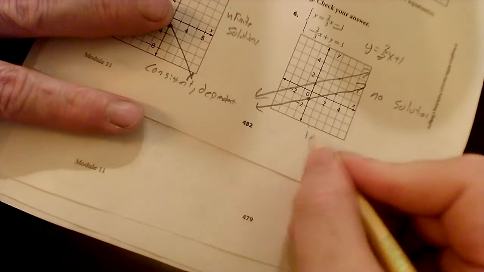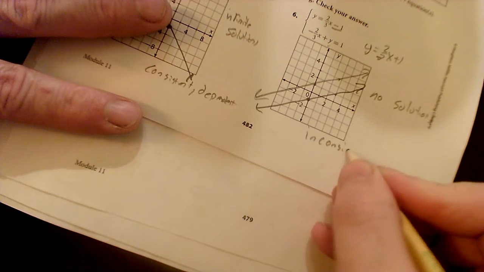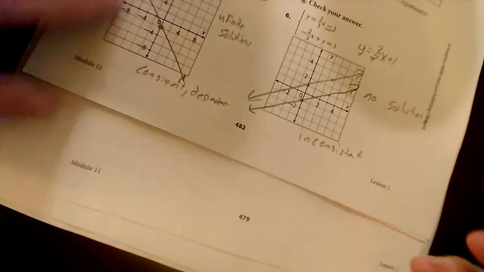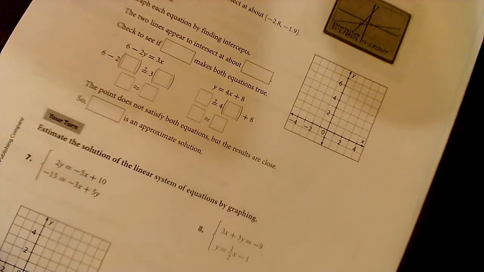Let's look though. Look. This one is inconsistent. No solutions. Inconsistent. Alright, let's keep going. Oh, it's a new page. This one's about estimating graphs. We got time. Let's go through and do it.